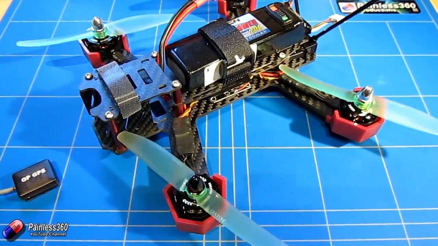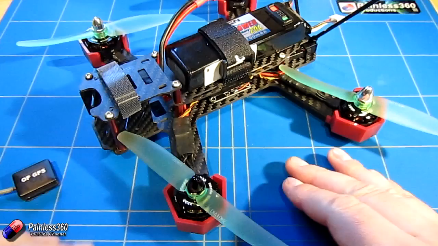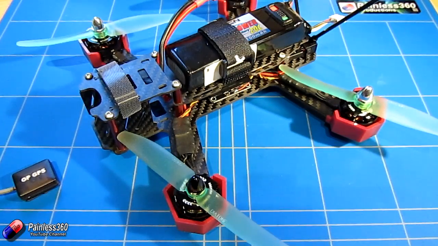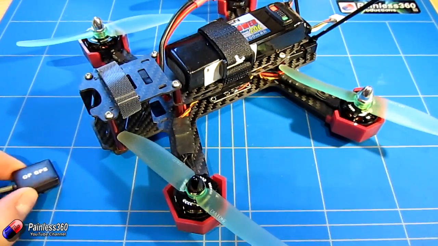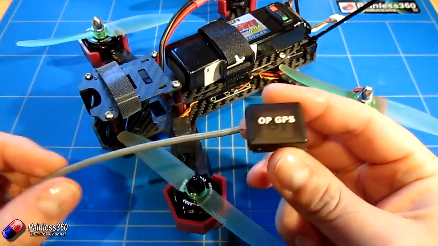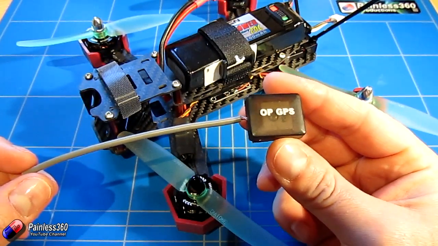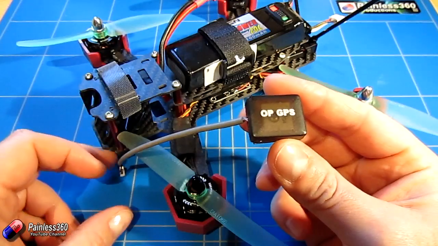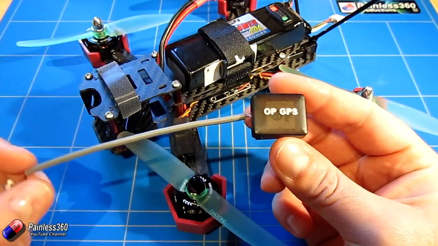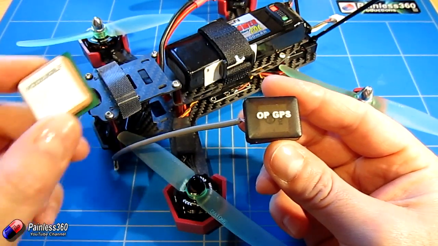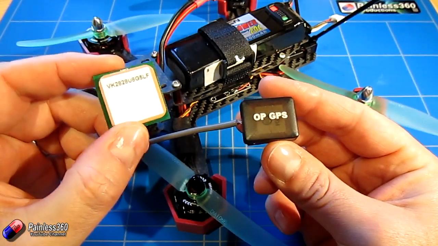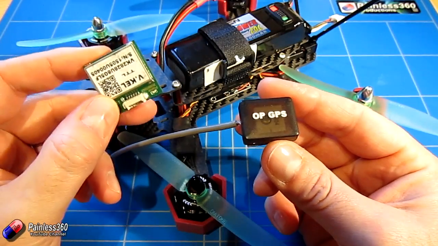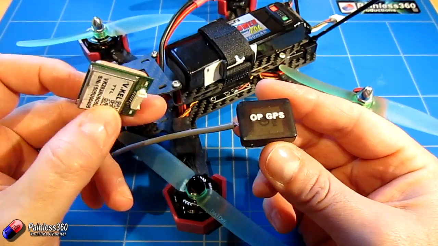In the first couple of videos we got the model to this stage here where it's flying, but the thing that we didn't do was add the GPS module. Now this model has actually come with a GPS. This is the one that came with it, and this can be used to fly with. However, if you want much better GPS functionality, then you can get any U-Blox based GPS and add it to the model as well.